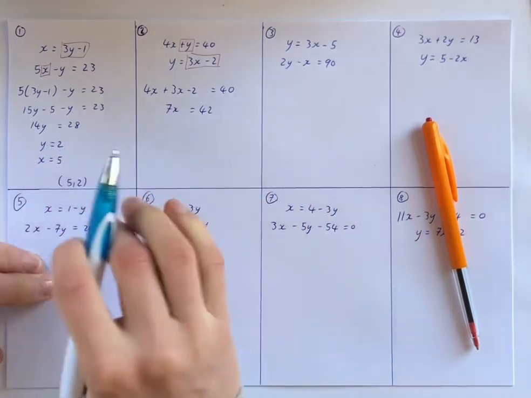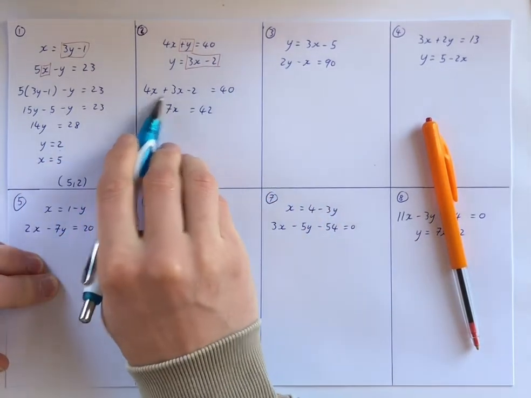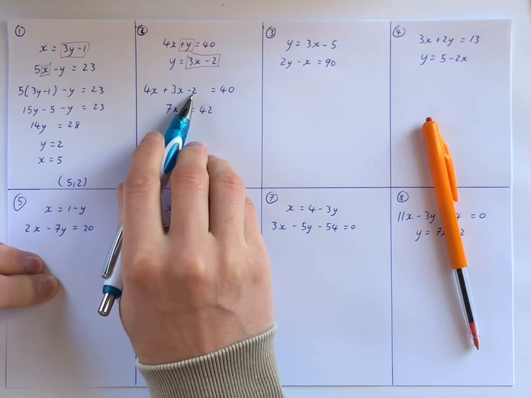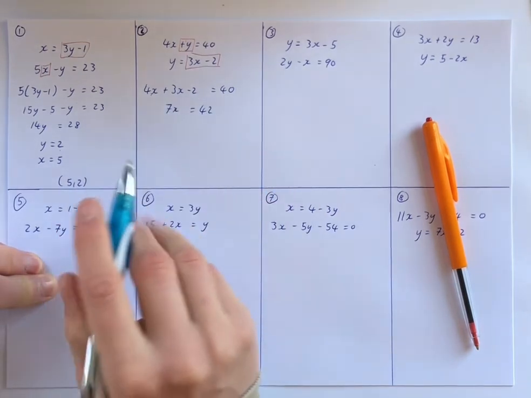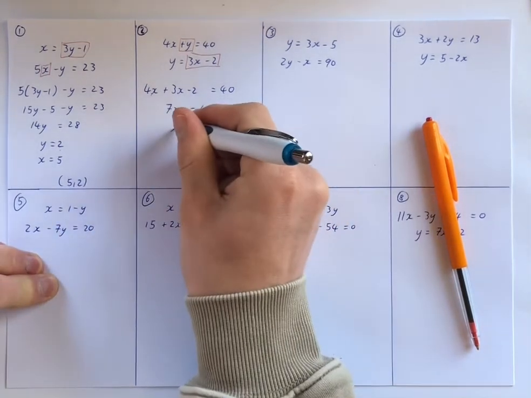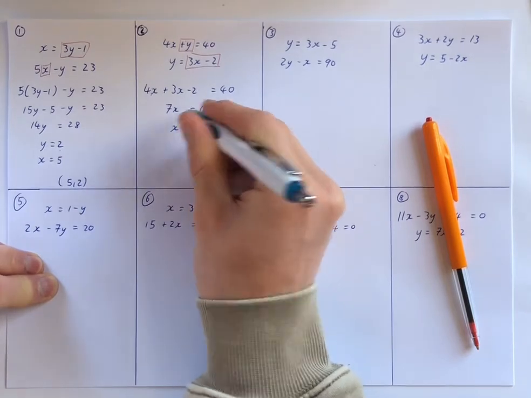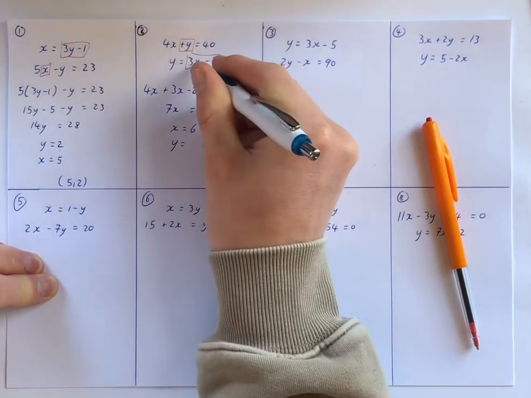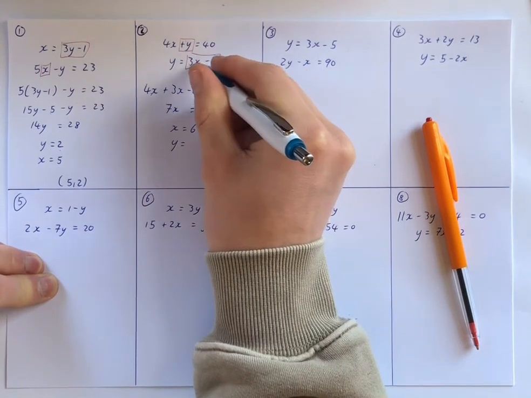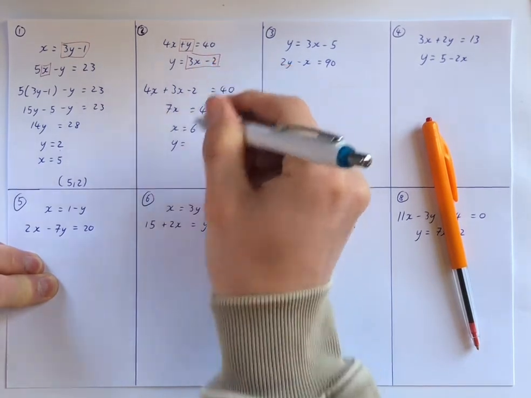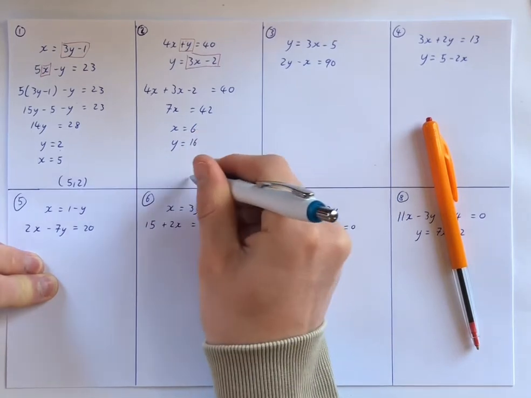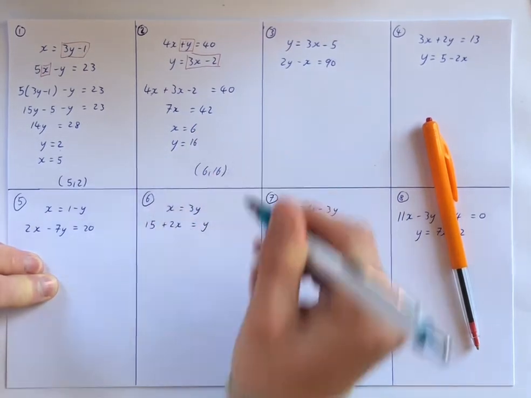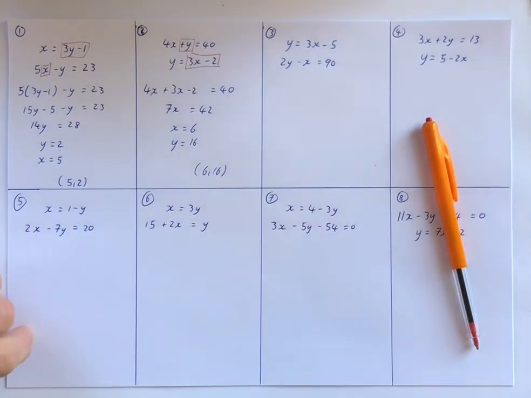I'm being a little sneaky right now, collecting my like terms and adding or subtracting constants to the other side in one go. So x is 6. Then y is 3x minus 2, so 3 sixes are 18, minus 2 is 16. So 6, 16 is your point of intersection.